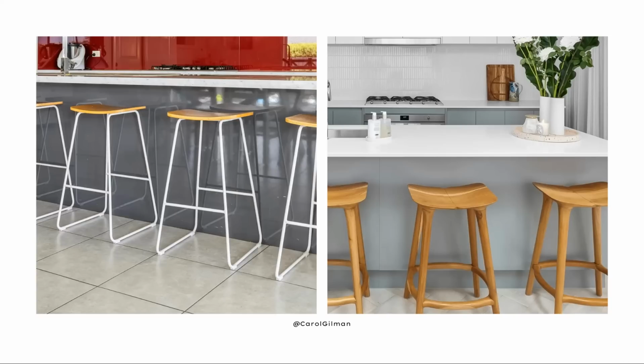So when you don't have a back or arms on the stool, then that is easier to tuck under the counter, whether that's completely or most of the way, so that it helps to save space and it's easy to walk around that area, especially when no one is sitting in those stools.